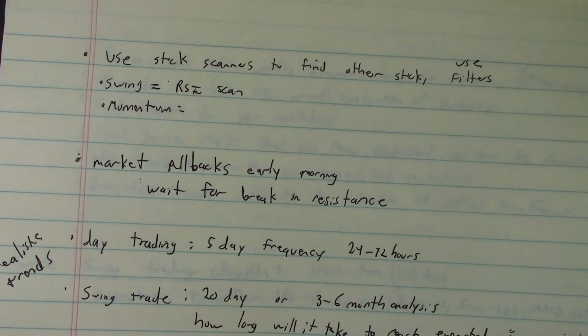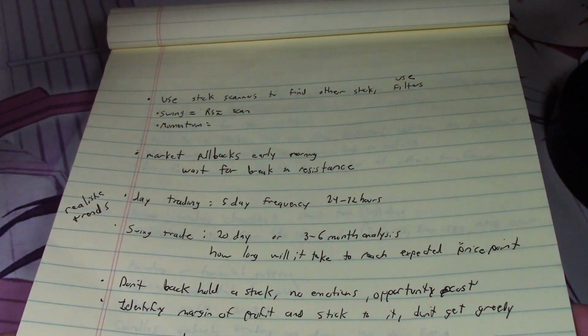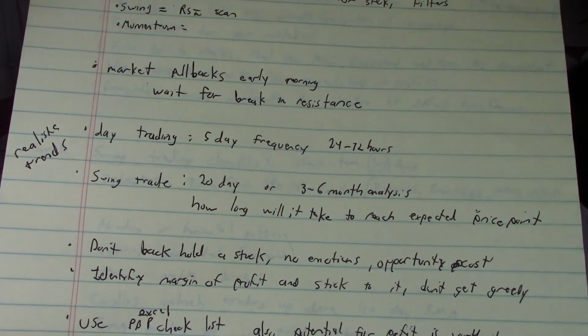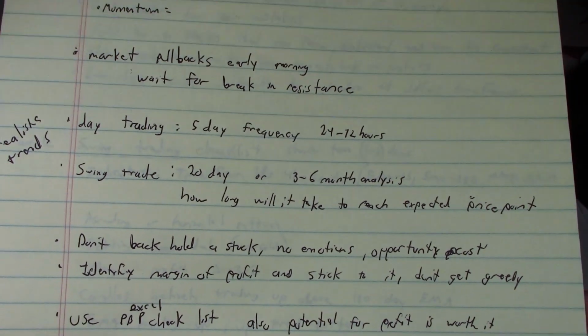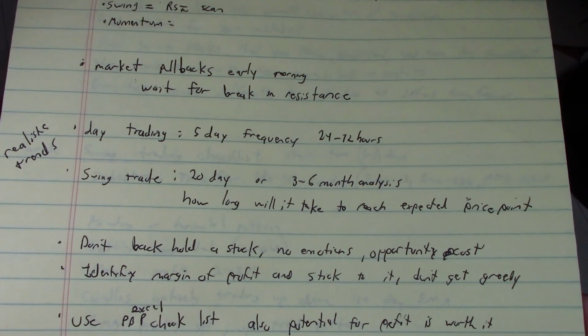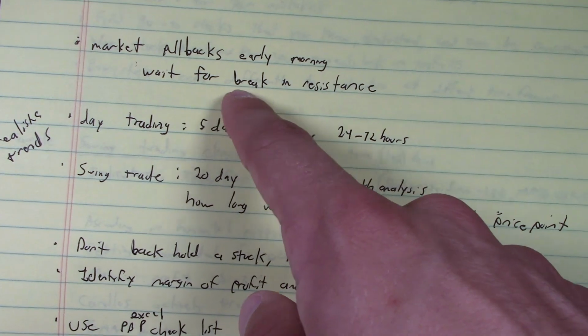Use stock scanners. Some momentum, yeah. I never really scanned. I just always built my own watch lists and scanned manually. It's my preferred method, I've always done that. I tried scanning for maybe a month, and I was like, yeah, this is dumb. Market pullback every morning, wait for a break.